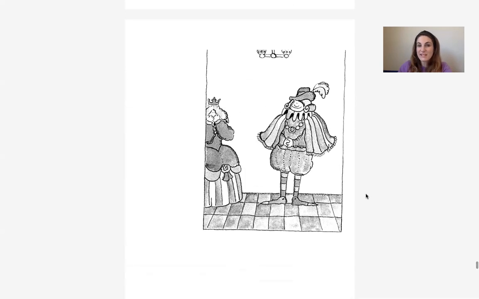Here we see that magic element that I was talking about that could be a characteristic of a fairy tale, right?